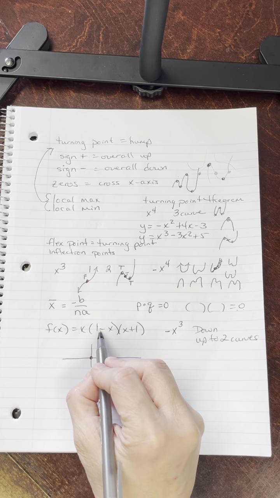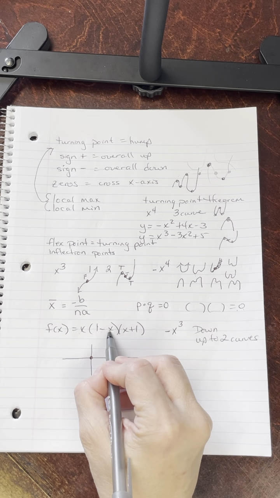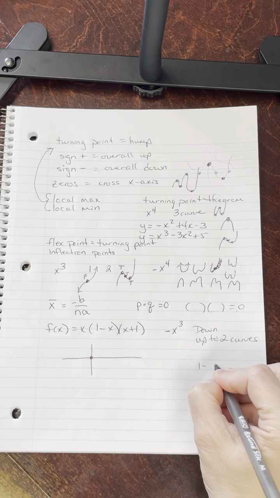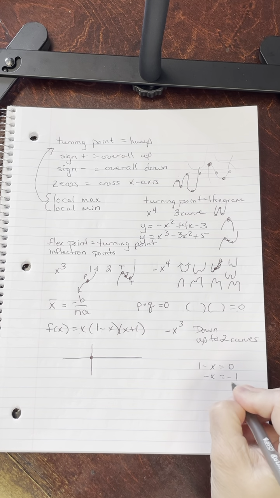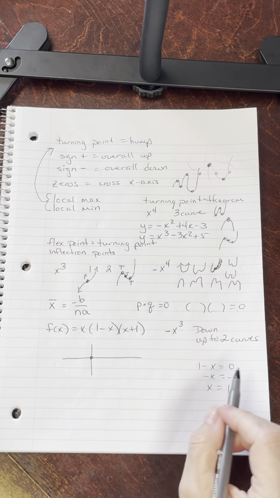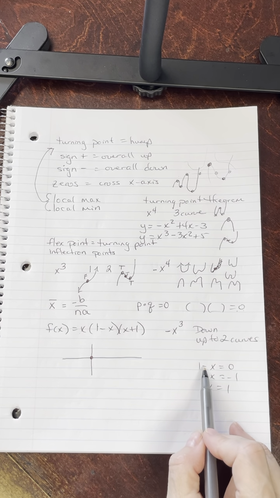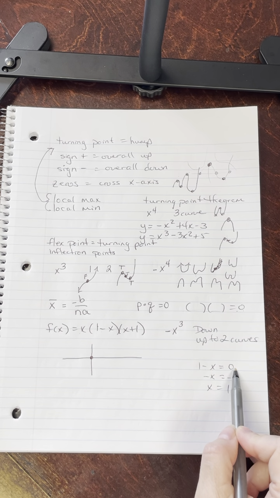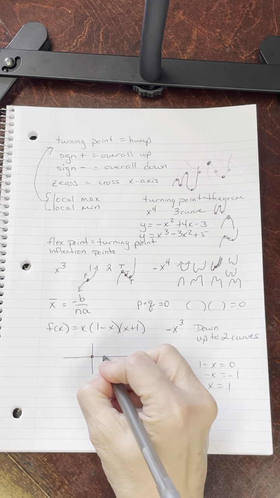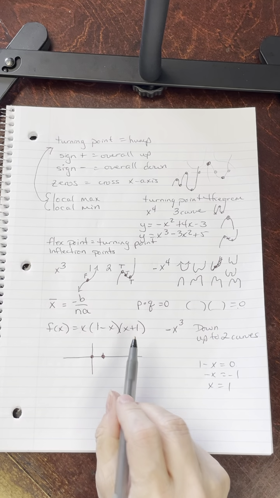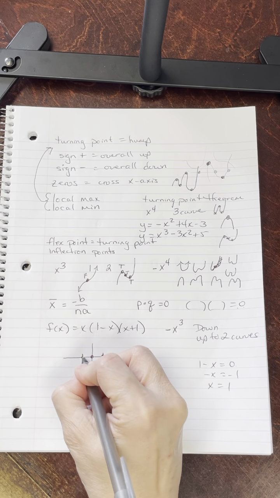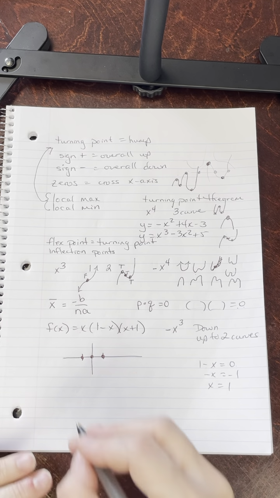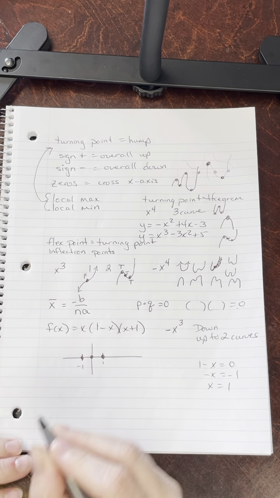Then 1 minus what takes me to 0? So if I have to do it the hard way in my head, I'm saying negative x equals negative 1, then x equals 1. Or I can just say 1 minus what? Oh, 1 takes me to 0. Either way you think your way through it, at 1 you get a dot. And here, what makes it equal to 0? Negative 1. So now I have a dot at negative 1. Technically, those should be labeled 1 and negative 1.